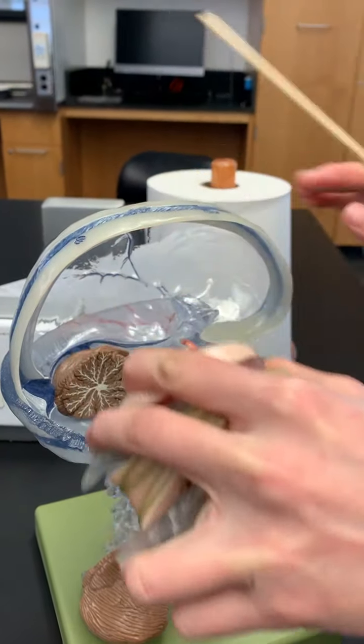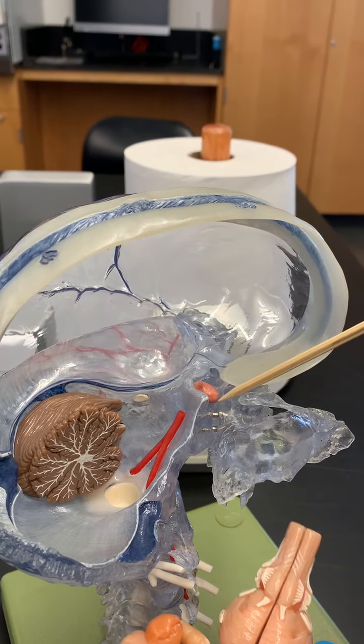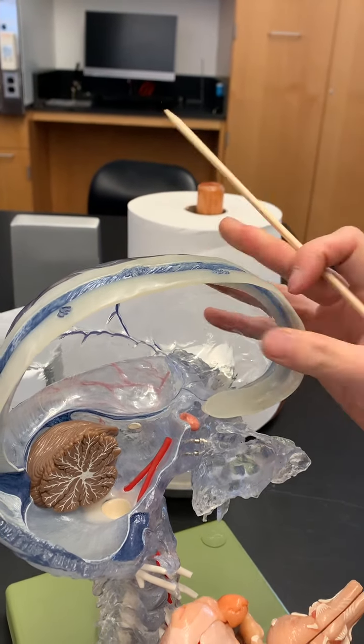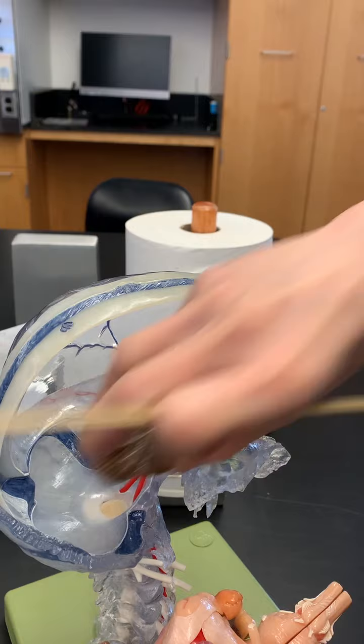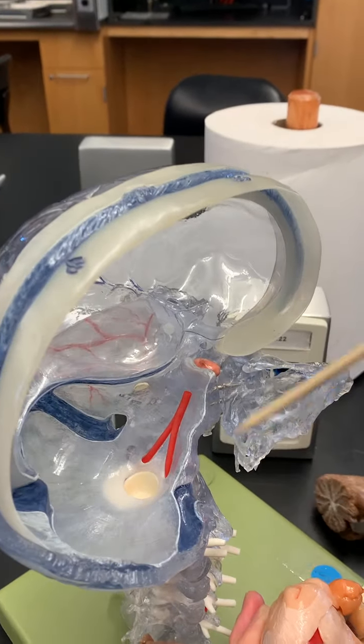We're going to take this out. Okay, this is the pituitary gland. It sits inside the sella turcica of your sphenoid bone. Okay, remove this as well. Okay, this is the rest of the sphenoid bone.